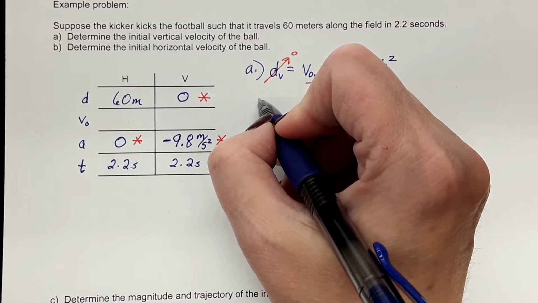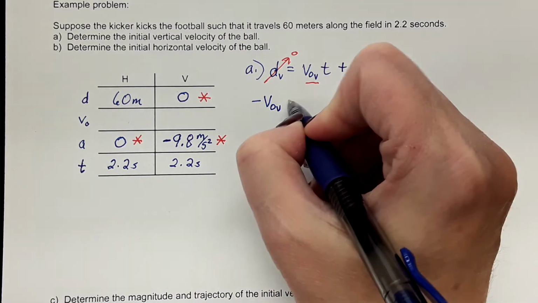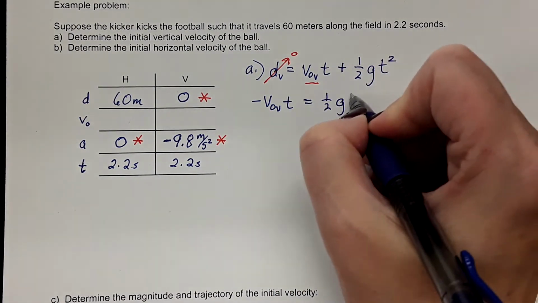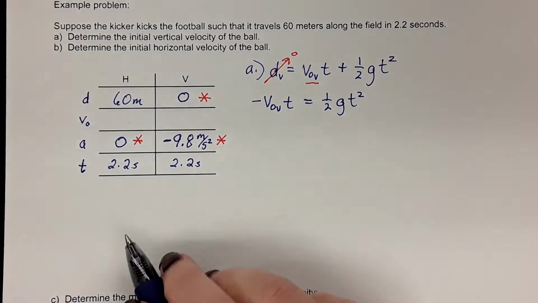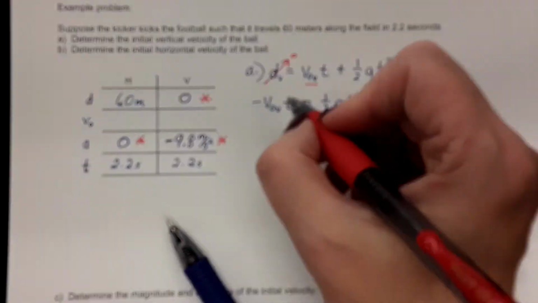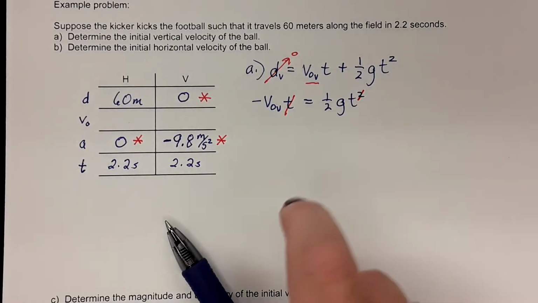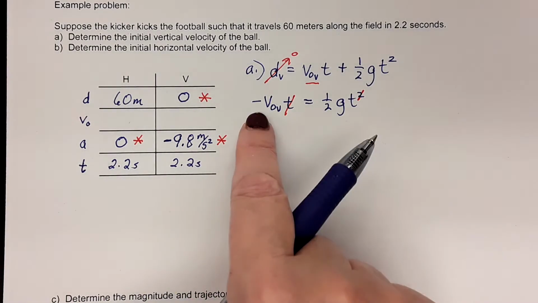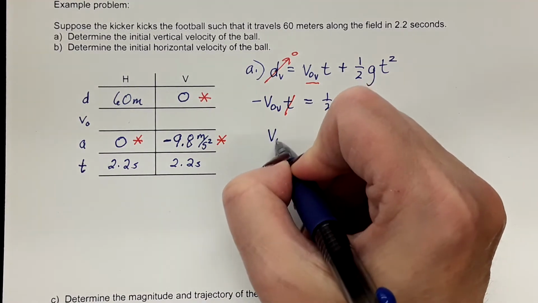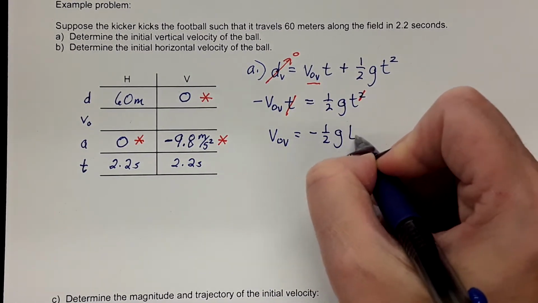So we get negative V sub O V T equals 1/2 G T squared. All right, now I want you to notice we have a T and a T squared. So this 1 T cancels with one of those 2 and leaves a single T behind. Also, we have that negative, so why don't we just switch the negative sides? So we get V sub O V equals negative 1/2 G T.